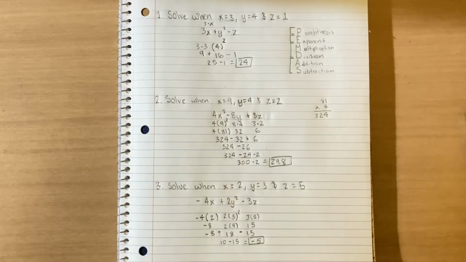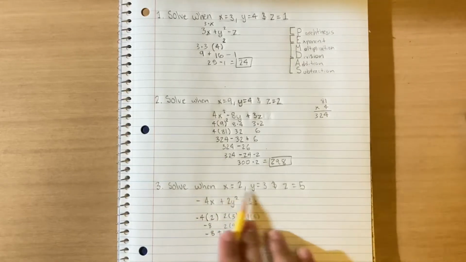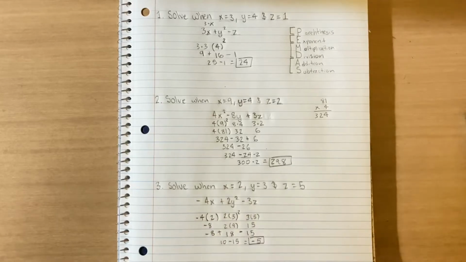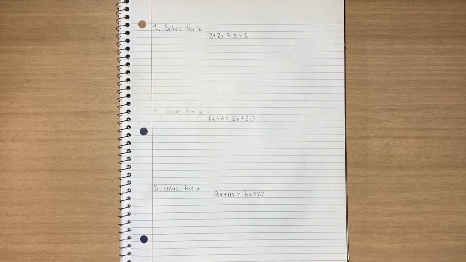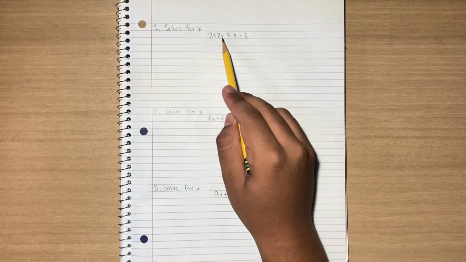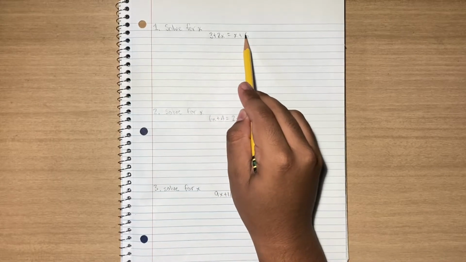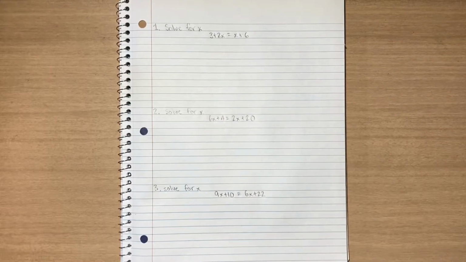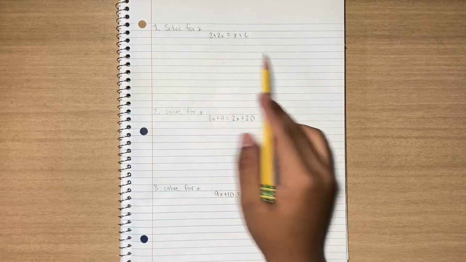But now we're going to go over to questions that ask you to solve for the variable. Instead of being given these values, you will have to find the values yourself. All right, so now we have a different looking equation where we have 3 plus 2x is equal to x plus 6. What you want to do in these equations is figure out what value of x will make this equation true.